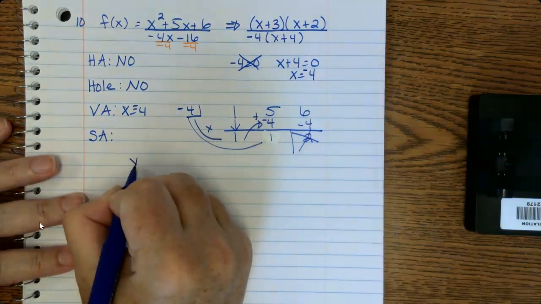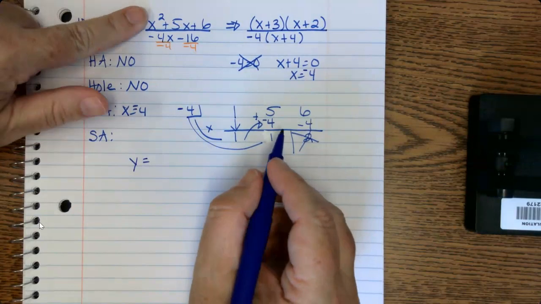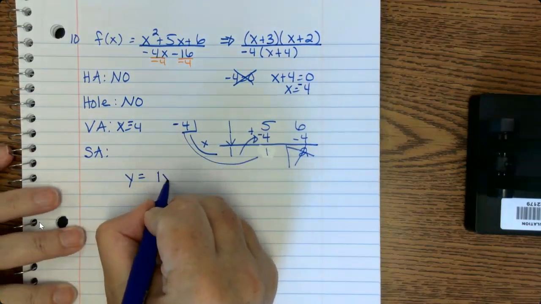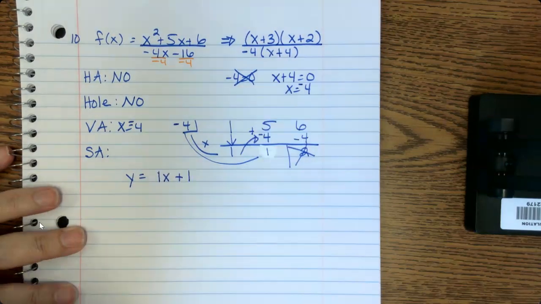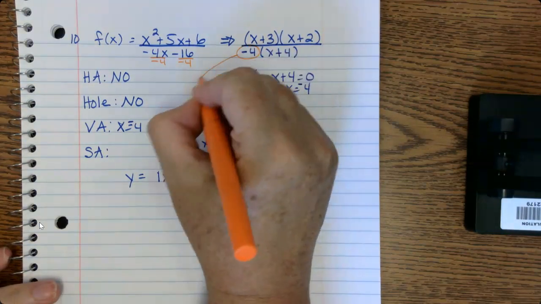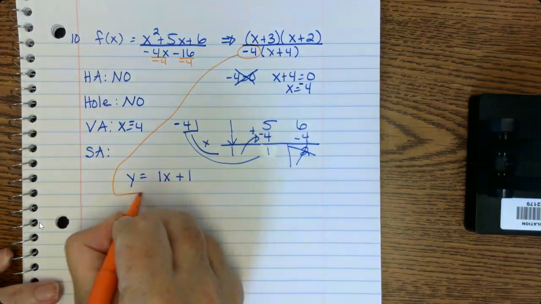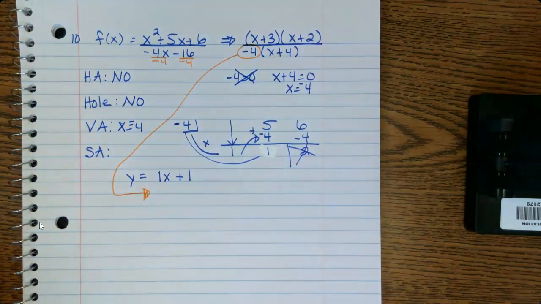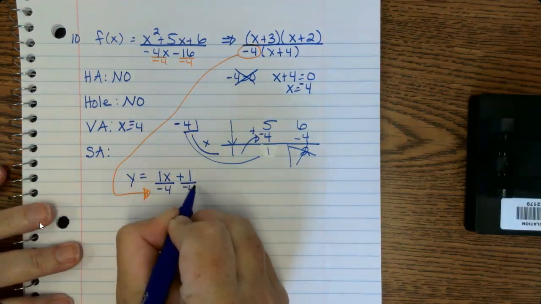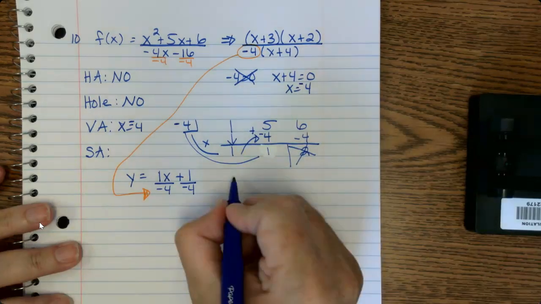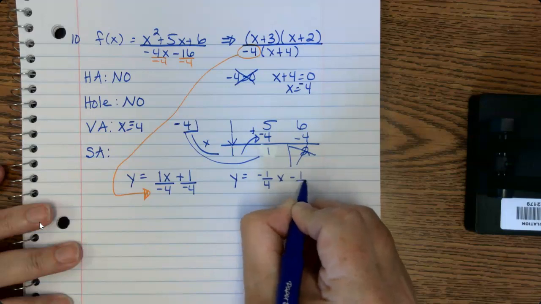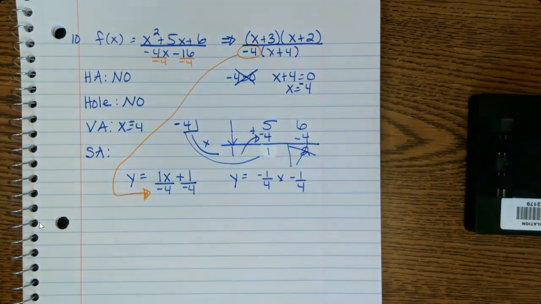So my slant, y equals, we start 1 degree less, so this is x squared. So this is an x, so this would be 1x plus 1. Now, let's use a different color. This -4, sound effects do help. We got to divide each of these by -4. So my final answer is y equals -1/4 x minus 1/4. Okay.